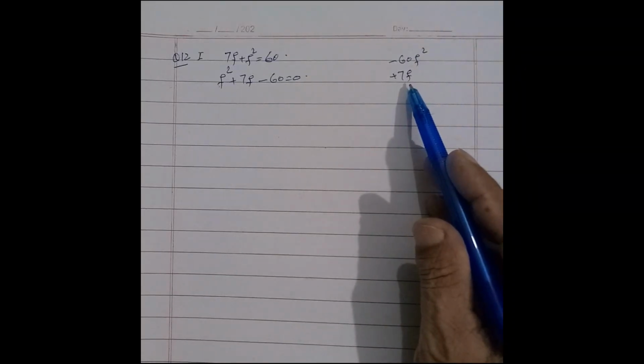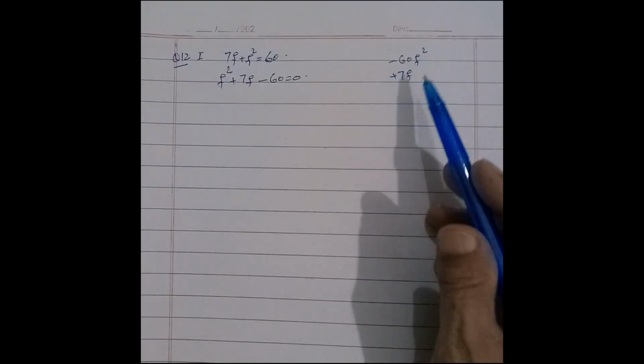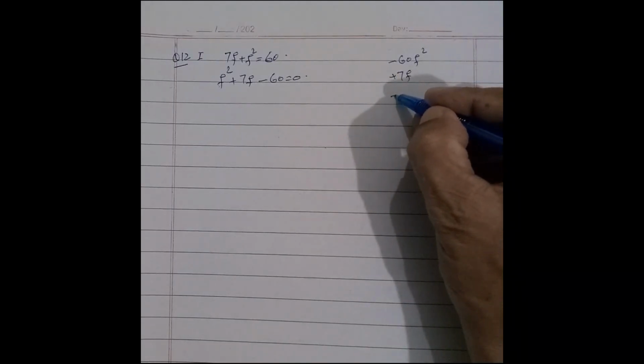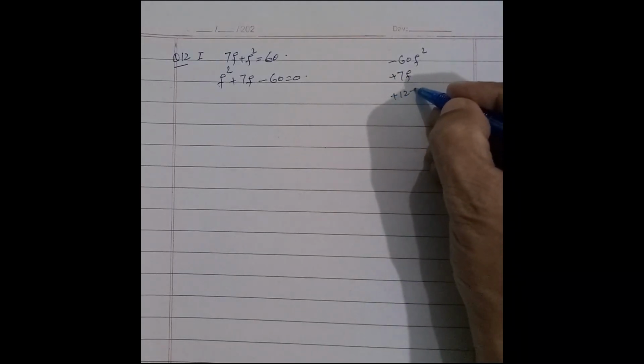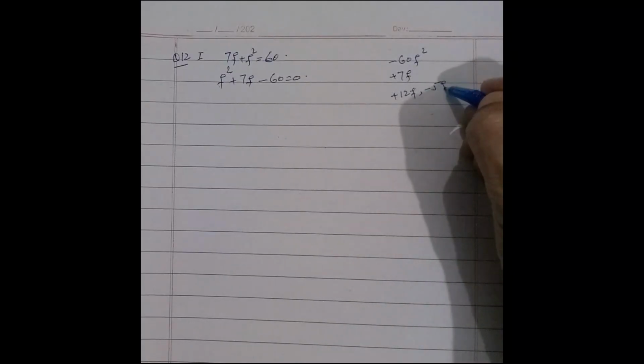Now we select two values which replace the 7f, their product is minus 60 f square and their sum is plus 7f, which is plus 12f and minus 5f.